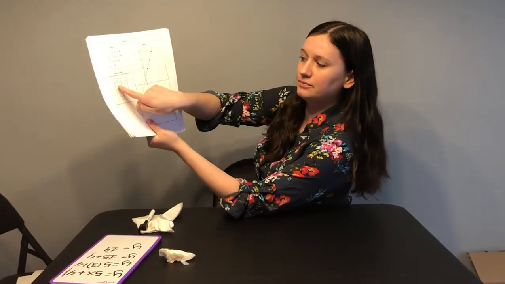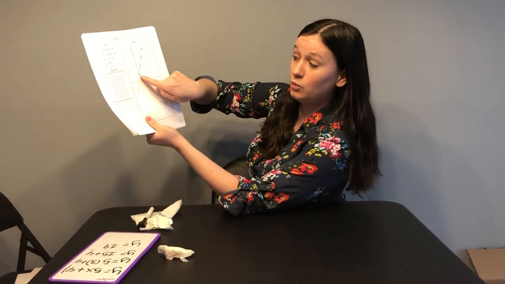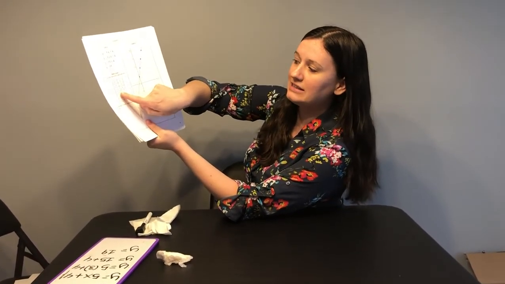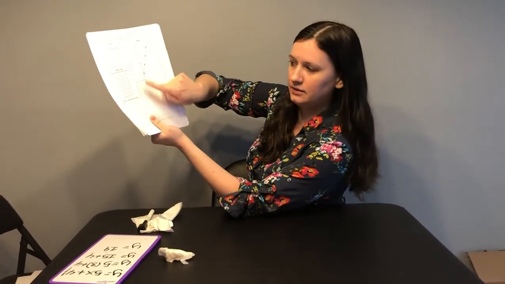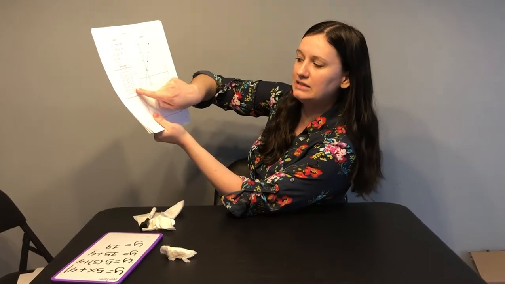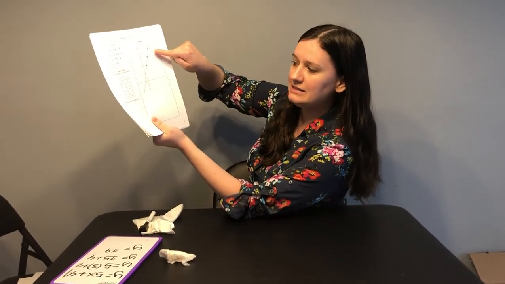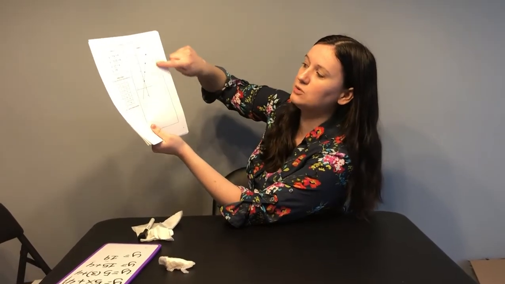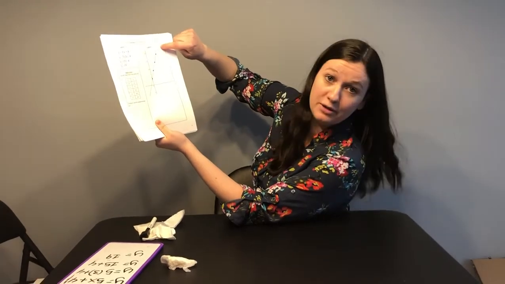All right, fantastic job. Now let's look at the graph. When x is 0, y equals 4. That's the y-intercept. When x equals 1, y equals 9. When x equals 2, y is 14. When x equals 3, y is 19. And when x equals 4, y is 24. It's cut off in the graph, but it'd be right about there.